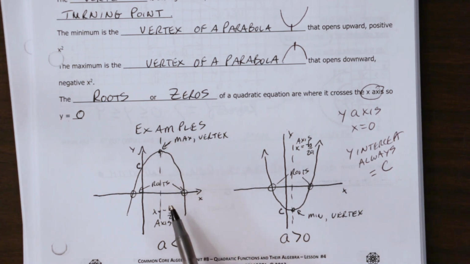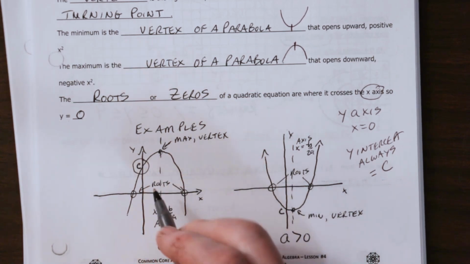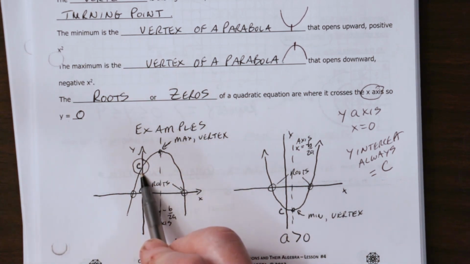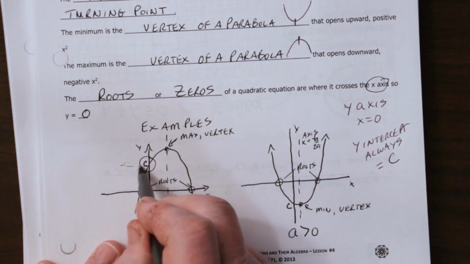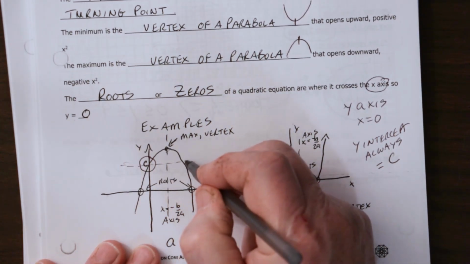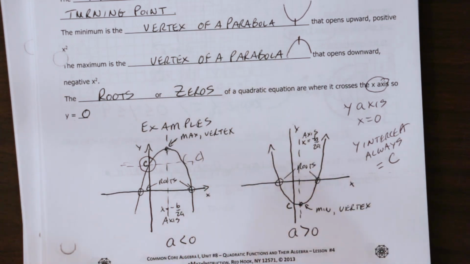And I have the same thing. Oh, and there's my c. Remember I just said that c is where it crosses the y-axis. I've noted my c there. And if I put a horizontal line, this would also have a value of c right there. Once you can flip it back and forth.